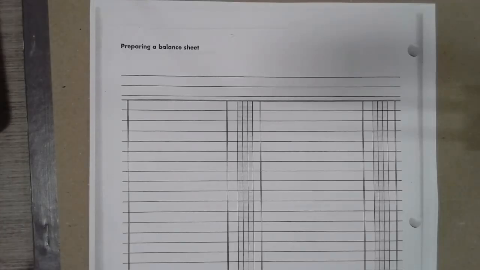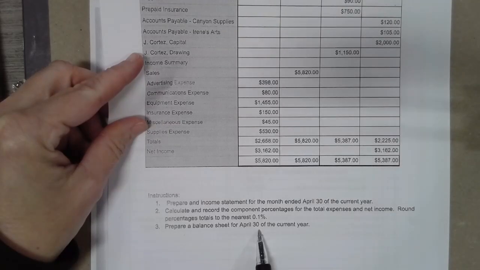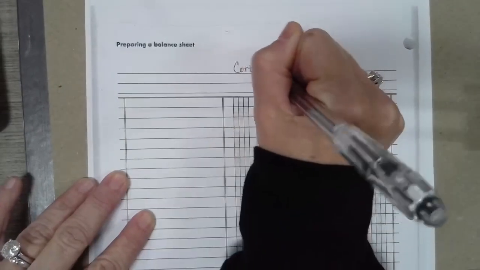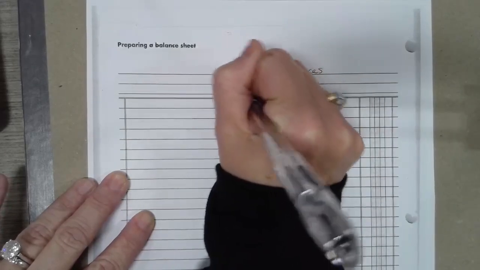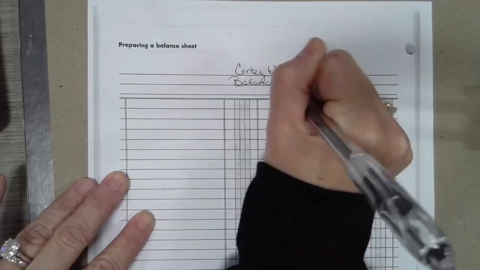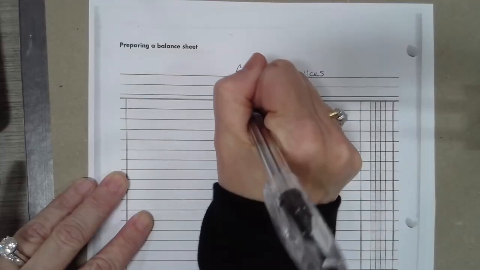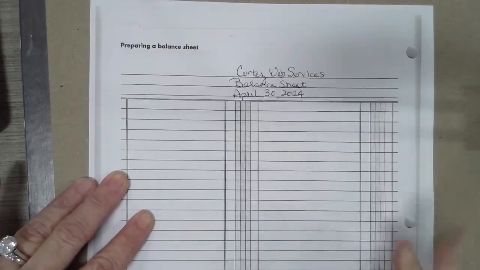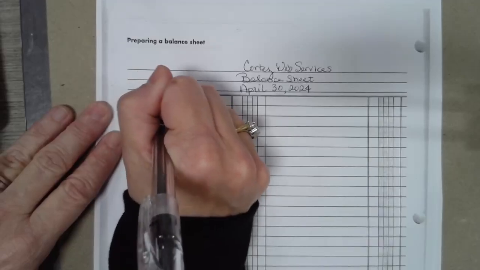Okay, the last thing our instructions tell us to do is to prepare a balance sheet for April 30th of the current year. So again, we're going to start off with our heading, Cortez Web Services. This time we're preparing a balance sheet. And a balance sheet shows one specific date, so we're just going to put April 30th, 2024.